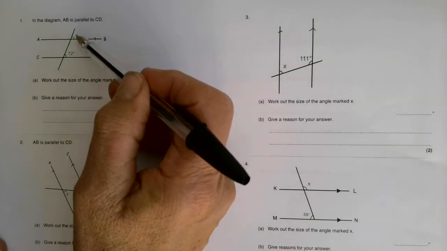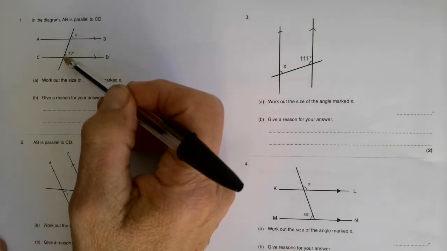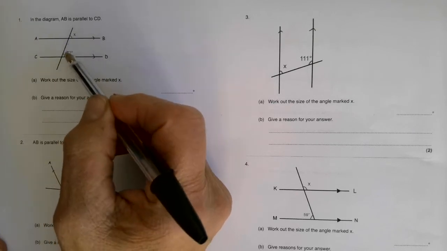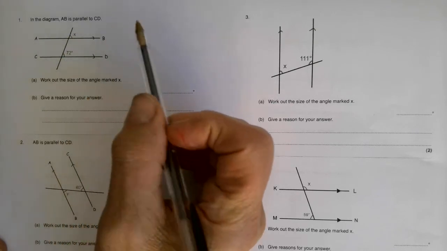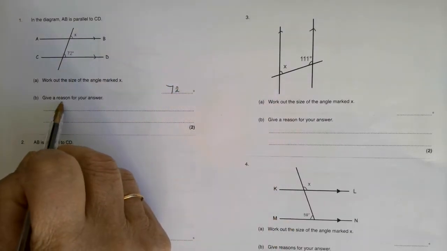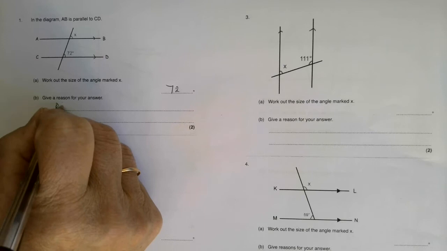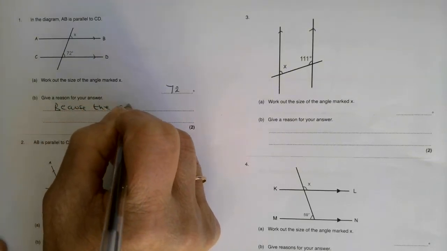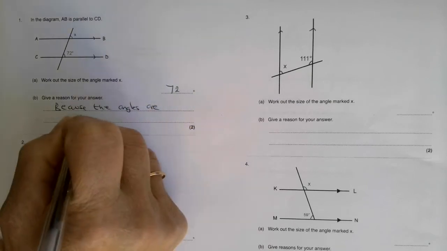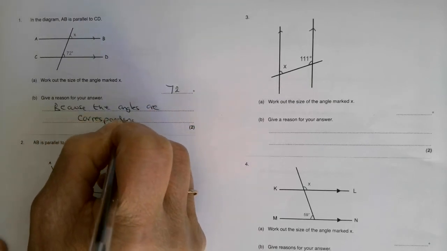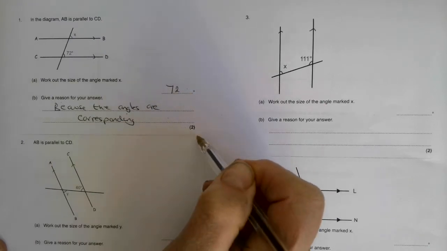We have X here. So if we were on this line and we could slide it up, the 72 would be over there. So the angle is 72 degrees. Give a reason. Because the angles are corresponding. 2 answers, 2 marks.